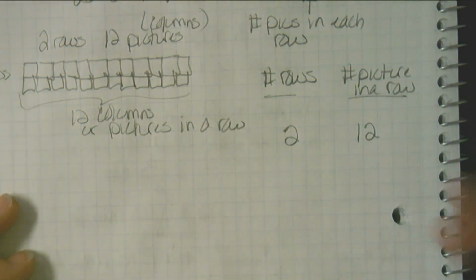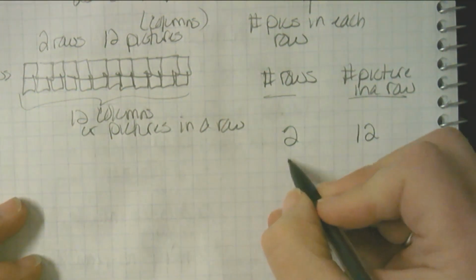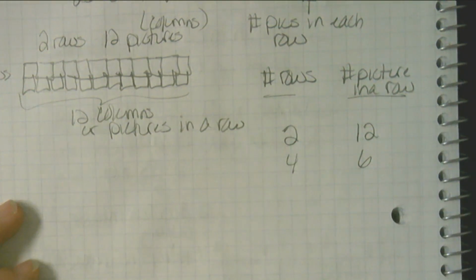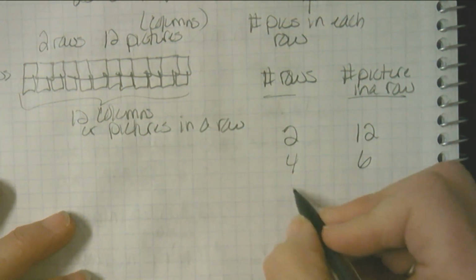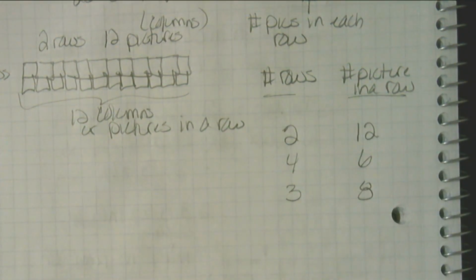Nico? Be louder, sweetheart. 4 rows, 6 columns. What else? Coral? 3 rows, 8 columns. I like to usually go in order, but I'm going by what you're saying to me. I usually try and go in order so I know I got them all, but we can do it in any order. All right, Matthew?